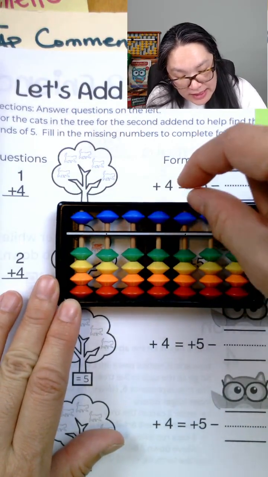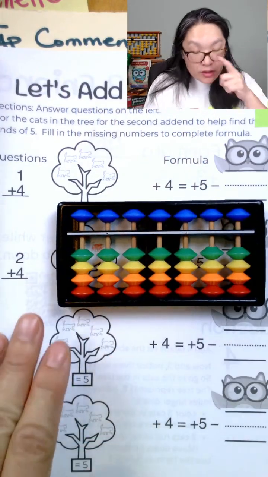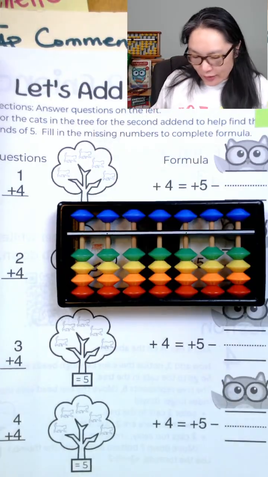Because we don't see the actual 5 things, right? We don't see the 5 beads. We just know that there's cats in a tree. I could say birds in a tree.